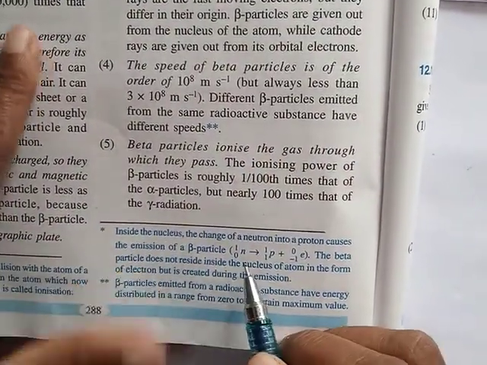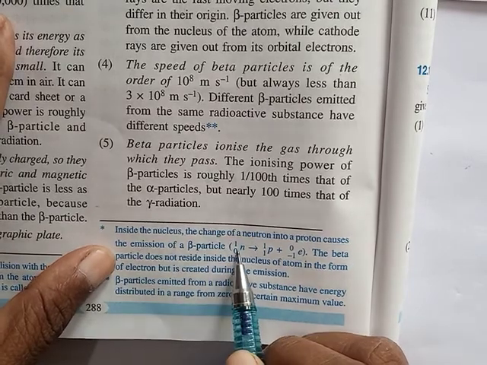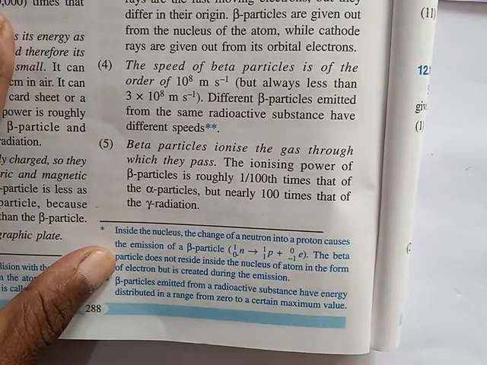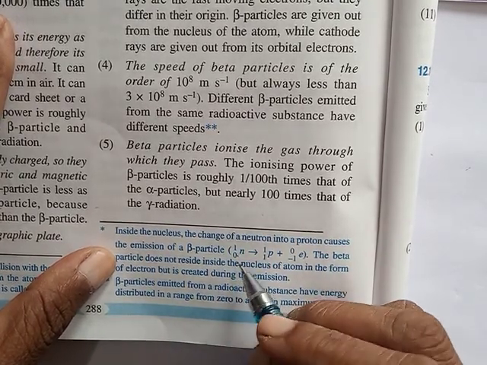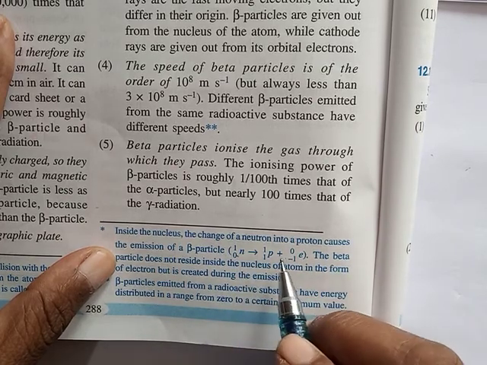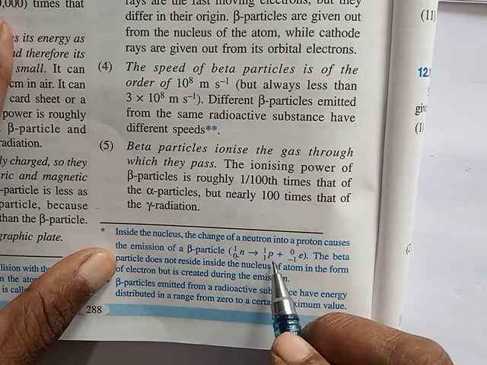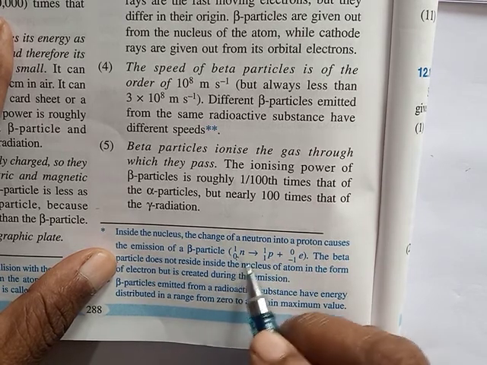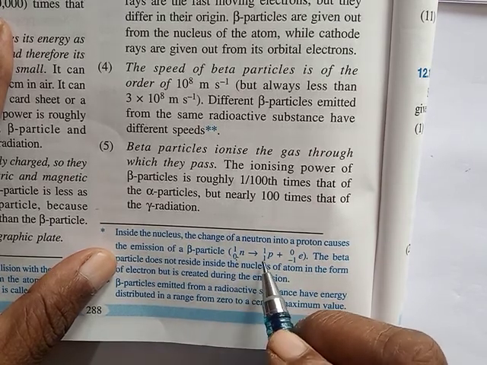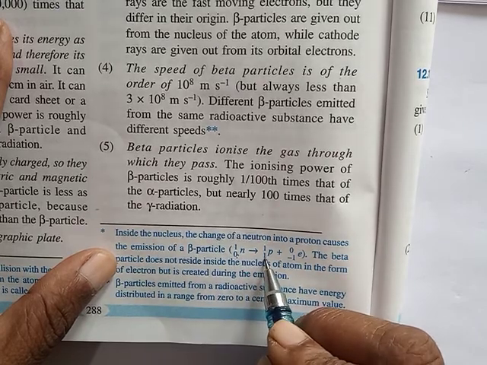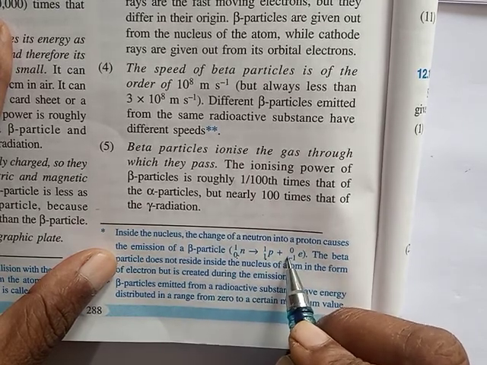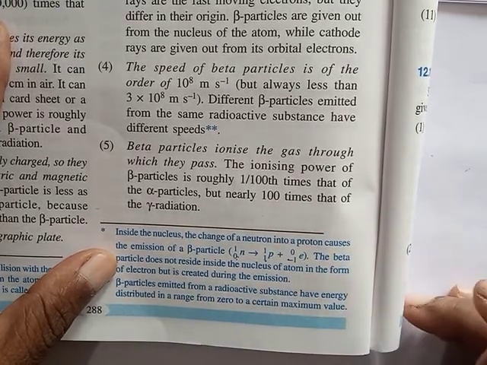These emissions generally happen when the number of neutrons is more than the number of protons. Because there are more neutrons, some of them might disintegrate. A neutron might disintegrate to a proton, and when it does, it emits an electron. Now this comes out as the beta particle.